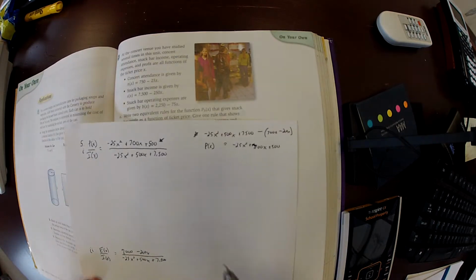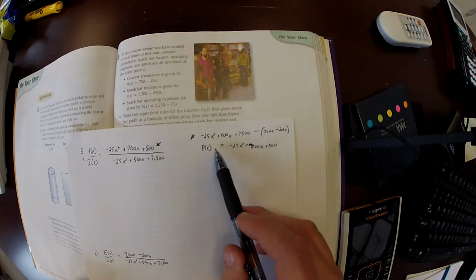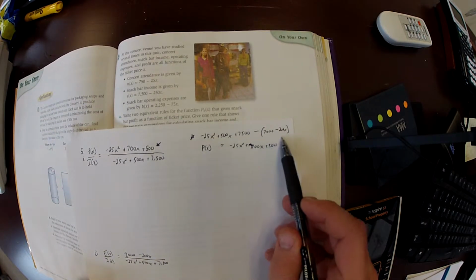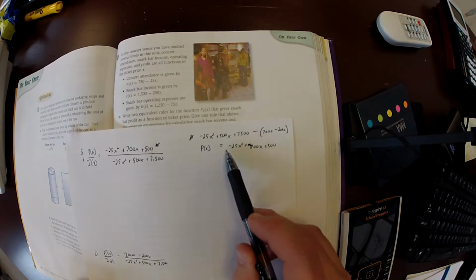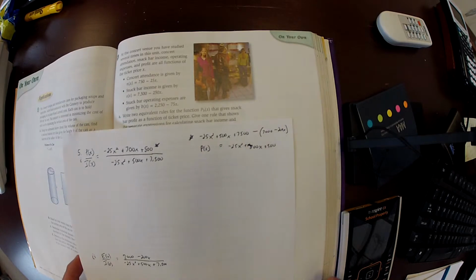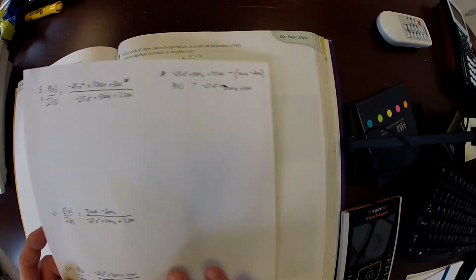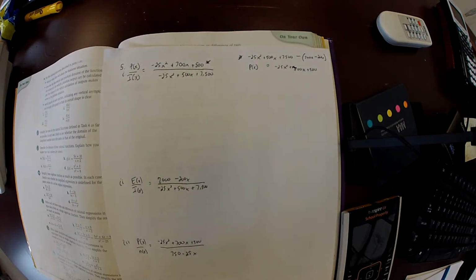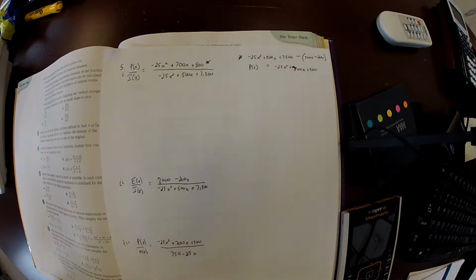What I did is I started that project and said, well, P of X would simply be income minus cost. So I have a P of X expression that I have simplified here that I end up using in 2 locations on number 5. Number 5 is found on page 382 in the text, and we're asked to simplify each of the tasks from part 4, rewriting them in simplified form, and then to state whether the domain is the same as the original or if it's been altered.